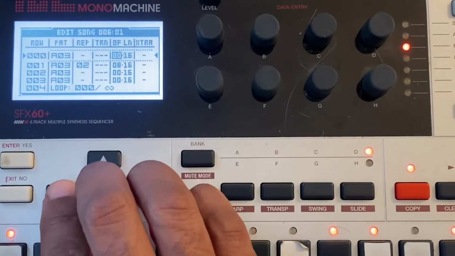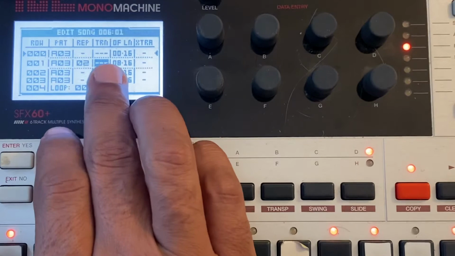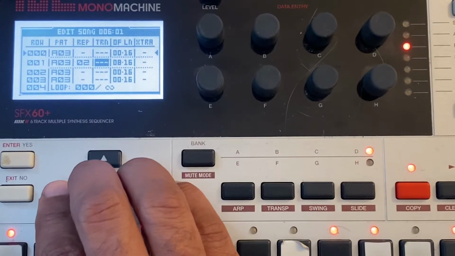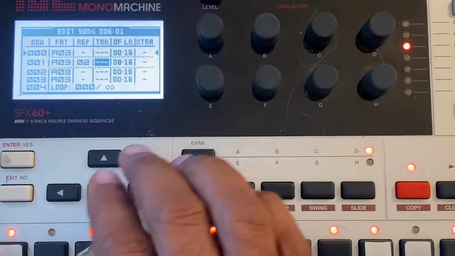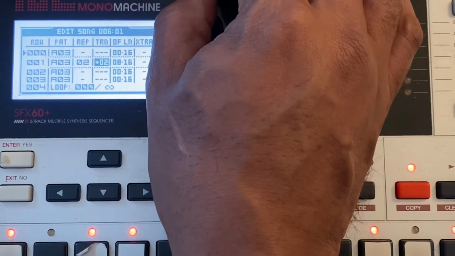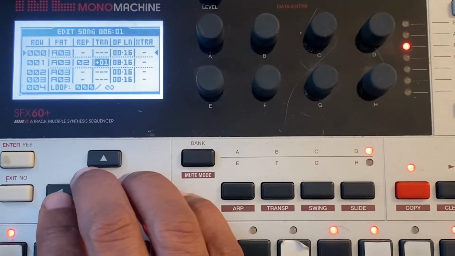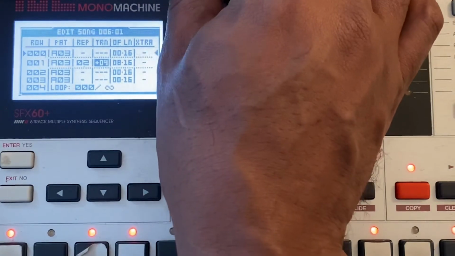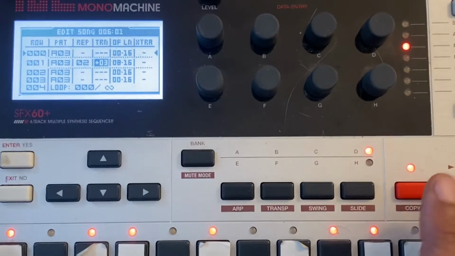Let's get into it. So I'm going to repeat this twice because 8/16 is here, but instead I'm going to transpose it. Okay, actually let's go 3 semitones up, and let's see what we got.